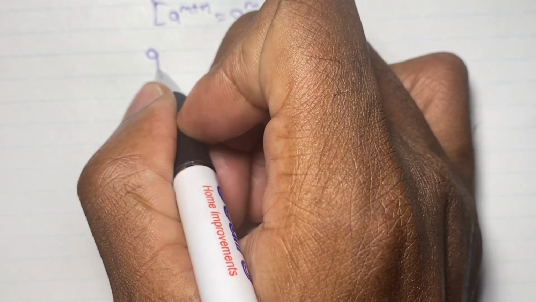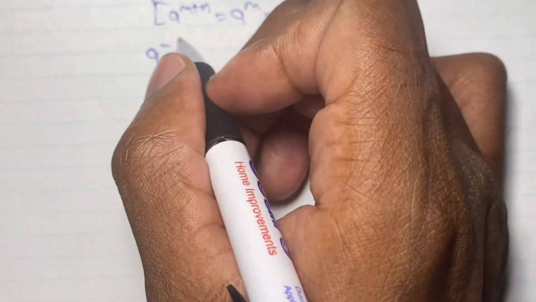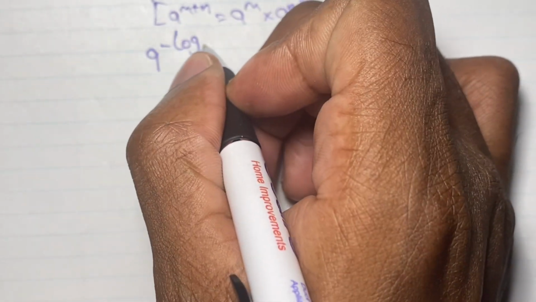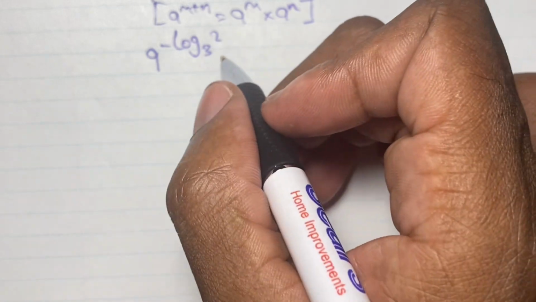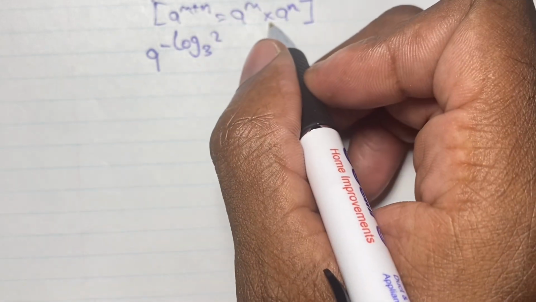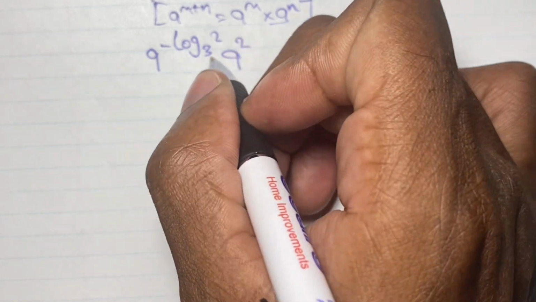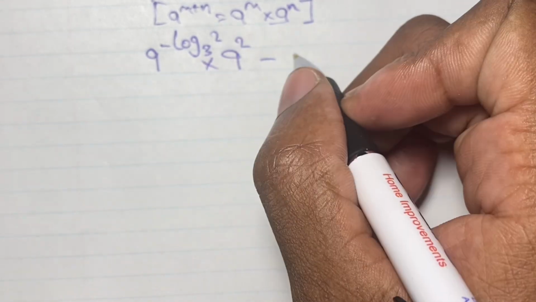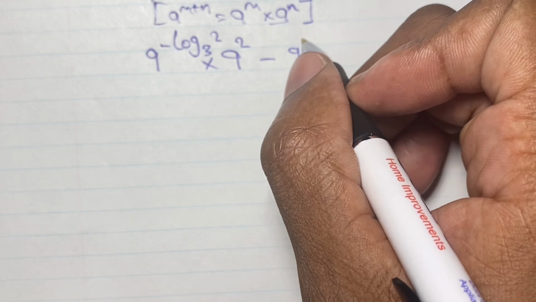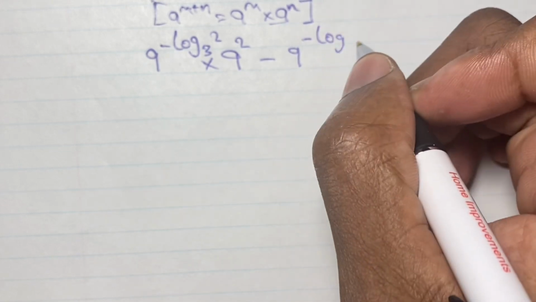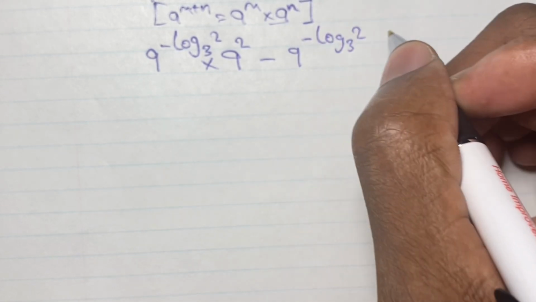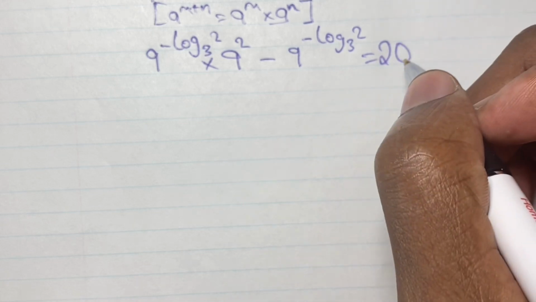And now in applying this algebraic rule, it means that we would have 9 to the power of negative log base 3 of 2 times, using this rule, 9 to the power of 2. And then we'd have that minus 9 to the power of negative log base 3 of 2. And then we have all of that equal to 20.